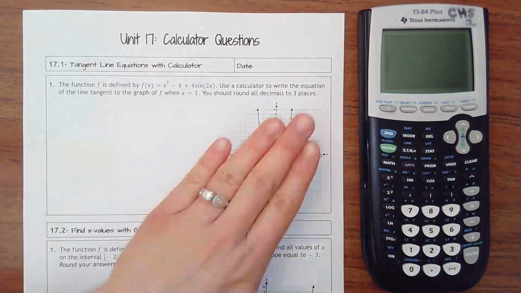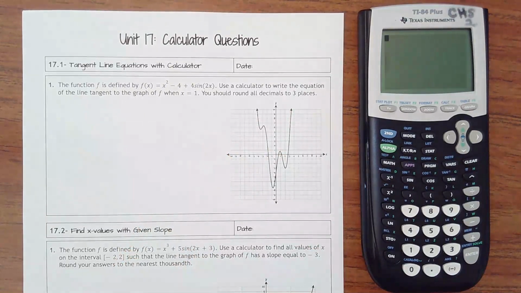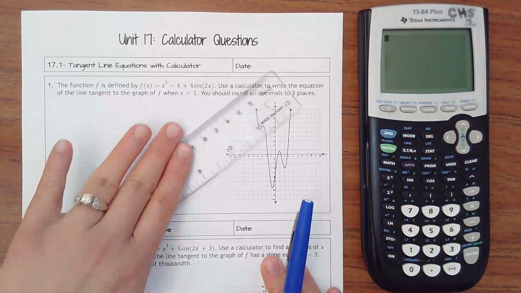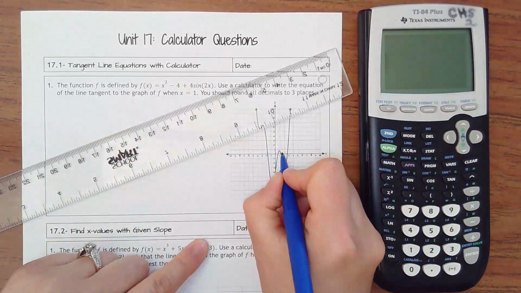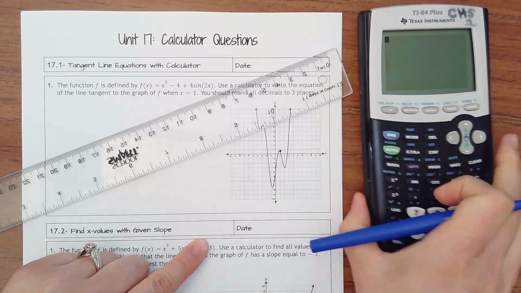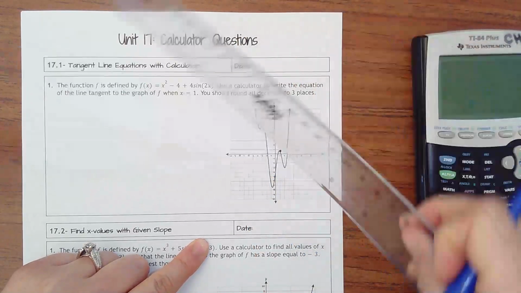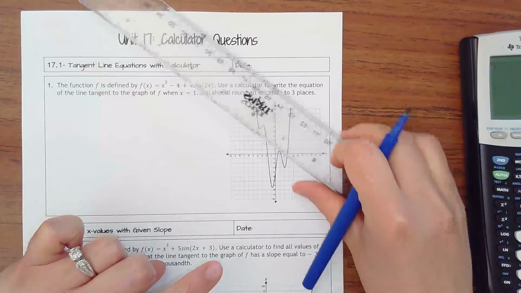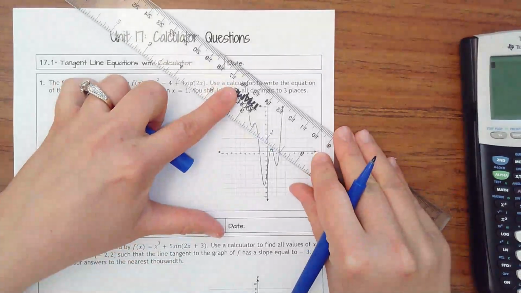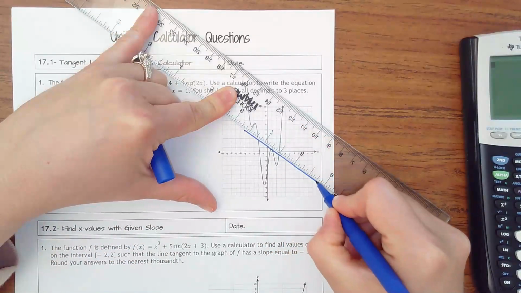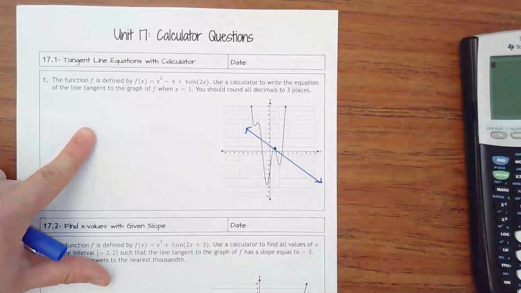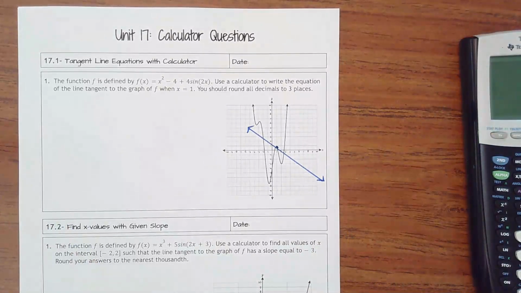You will not have a graph, but I included a picture just so you have a visual of what you're trying to do. You're trying to figure out at x equals 1, what would be the equation of the line that's tangent. So you're trying to figure out first what the y value is at 1, and then to write the equation of the line tangent there. This is just kind of an approximation of what maybe it would be. Sorry, that's off a little bit. But either way, I know my slope should be negative because it's decreasing.